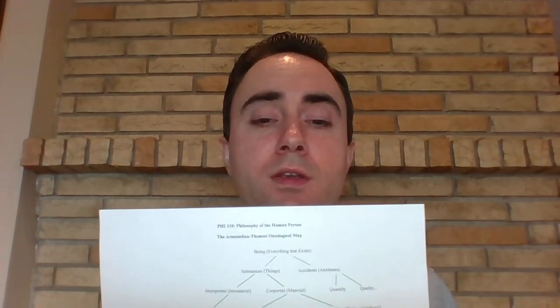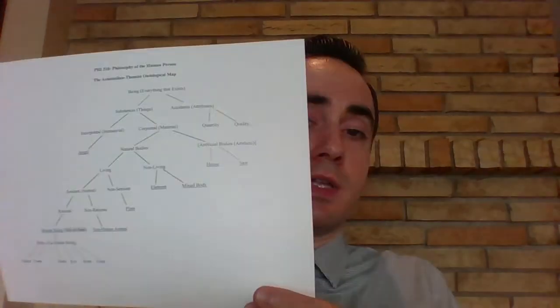So today I want to talk about the Aristotelian Thomist ontological map in order to figure out where the human person fits in this scheme. In order to follow along, I'm going to be going off this handout here, which I handed out in class, which I've also made available on Canvas. It's a kind of flow chart to figure out where we fit in a larger scheme of things.